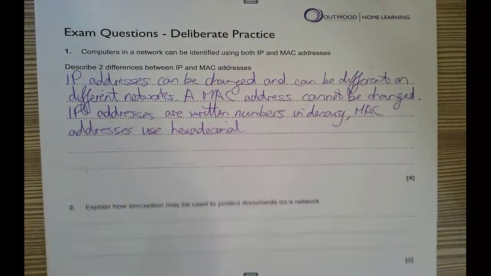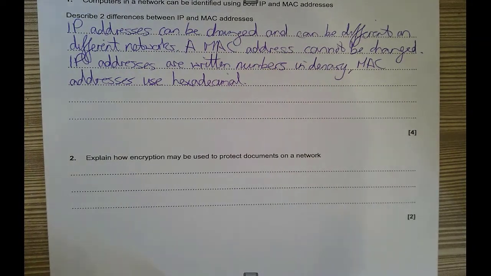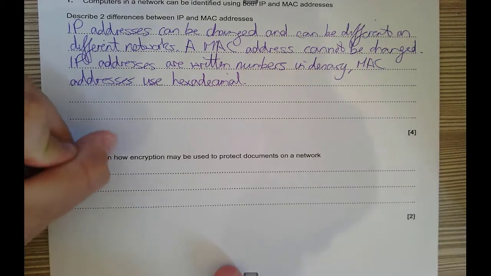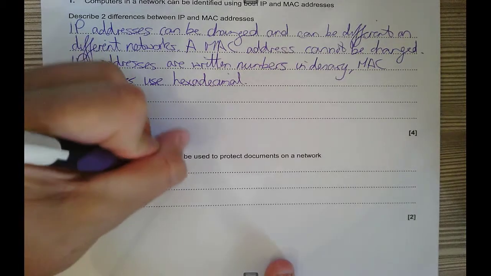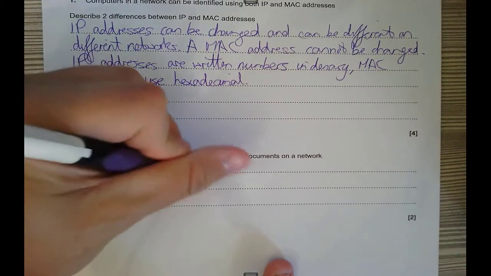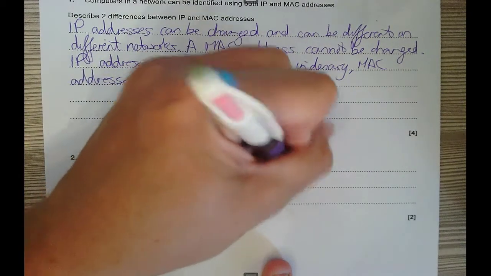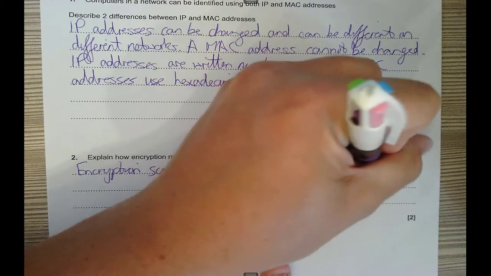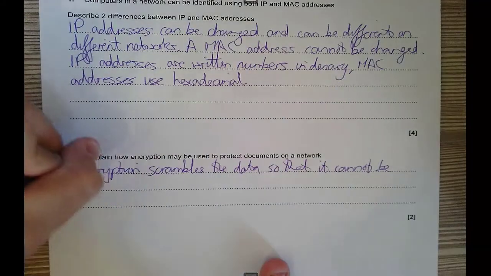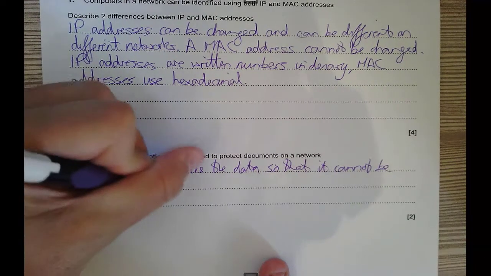Okay. Moving on to the second question then, we've got explain how encryption may be used to protect documents on a network. Well, I will say encryption scrambles the data so that it cannot be read if intercepted.